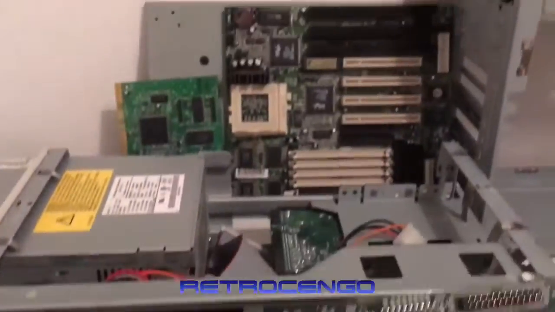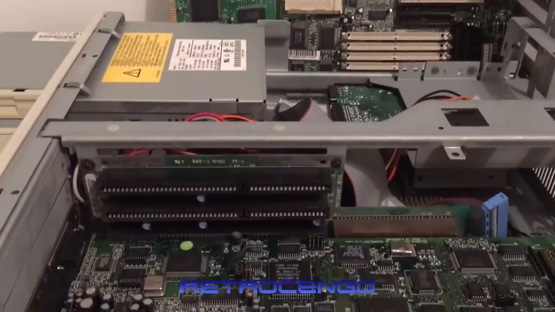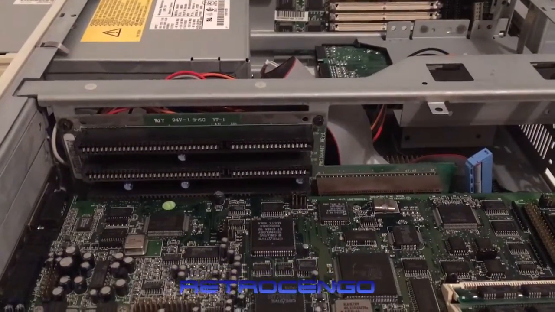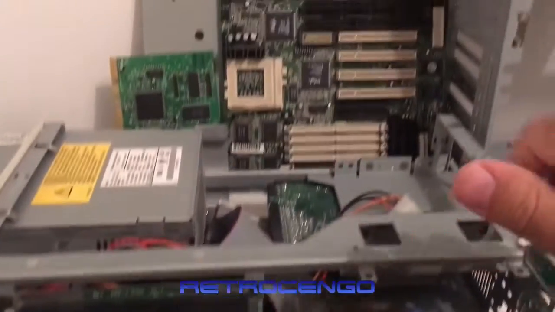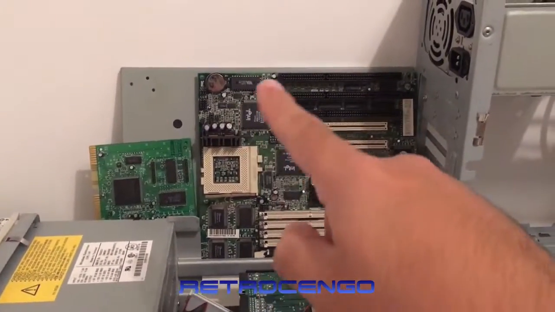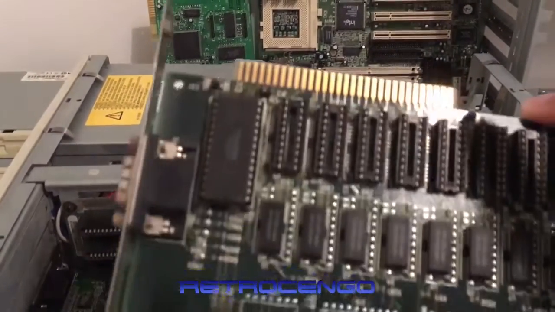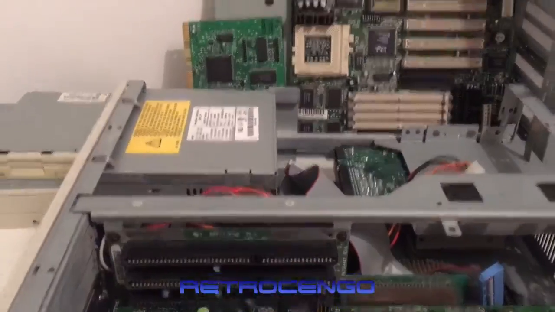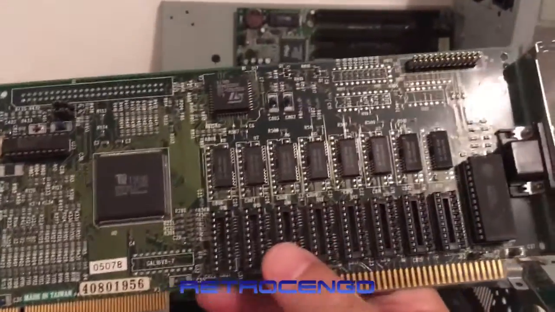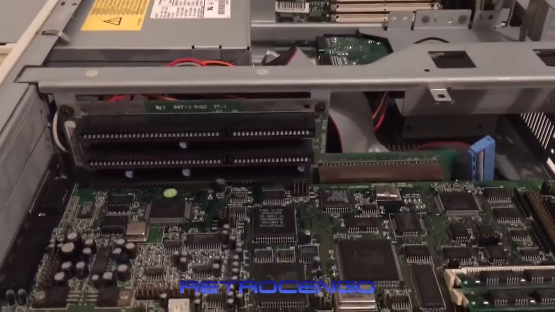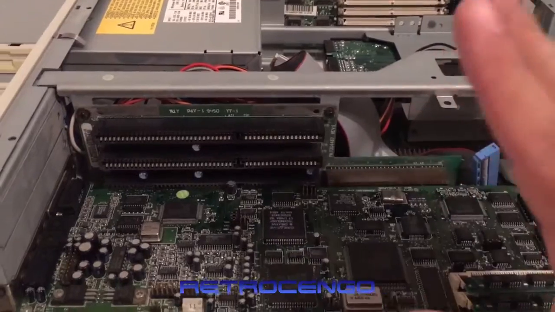But as you can see over here, I can't use this card because it needs this little slot over here, and as you can see, the ISA slots, I can't use that over there. So I'm not gonna use this one. I think this is for older computers, 486 and all that. Again, this one, 486, and it's got that, I think it's a video card slot.